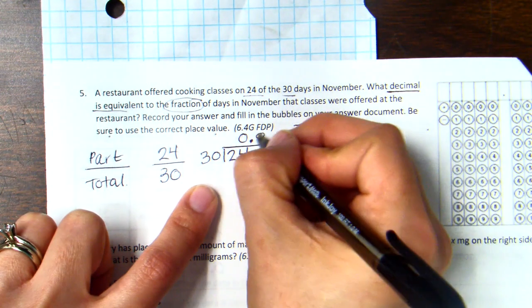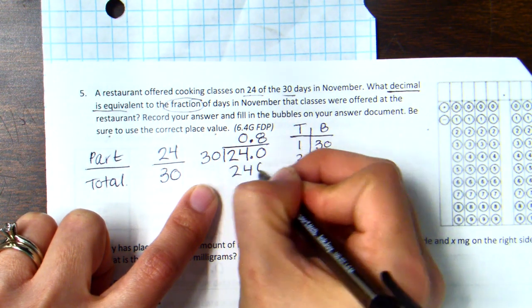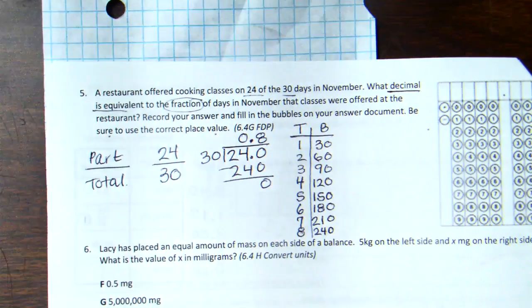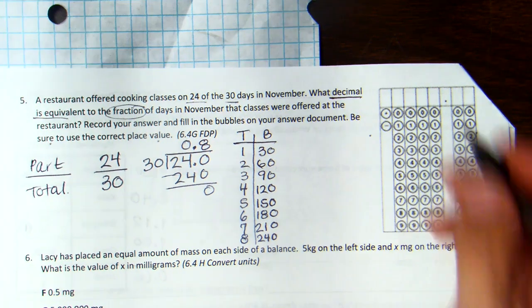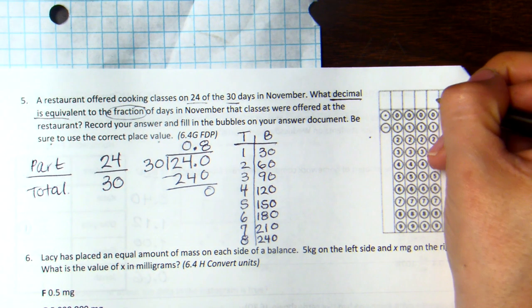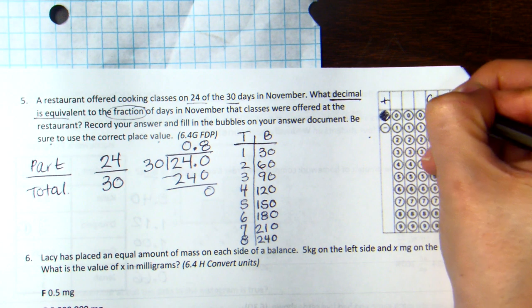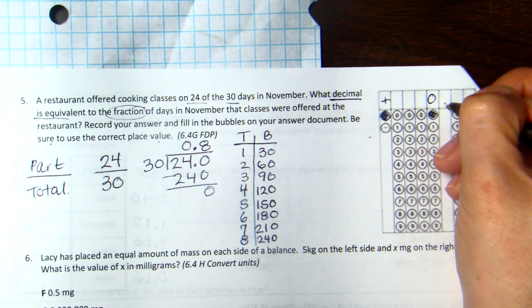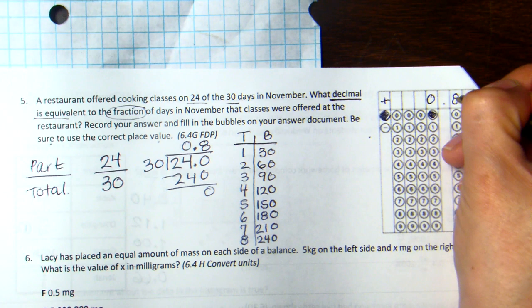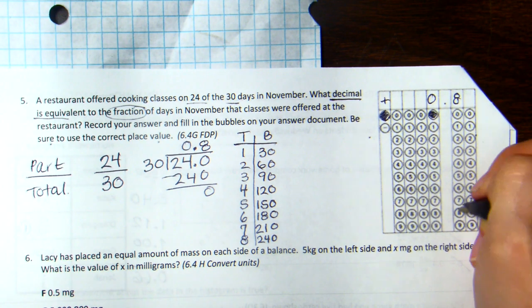So it's times 8, subtract, okay? And then again, be careful how you write it on the gradable. It's positive, and it's 0, and then the decimal is already there, and then the 8 after the 0.